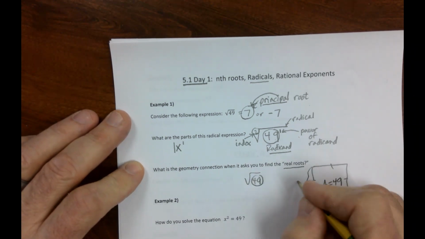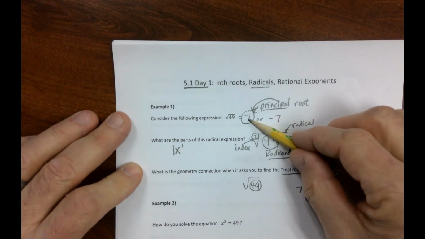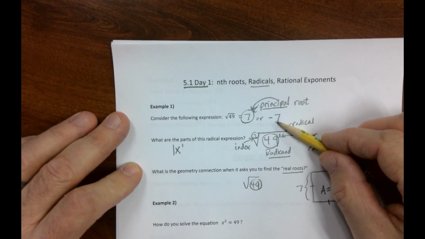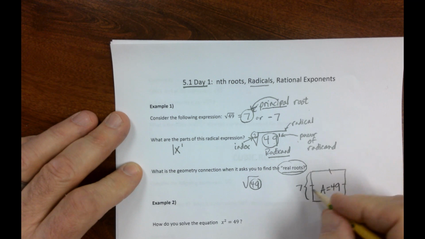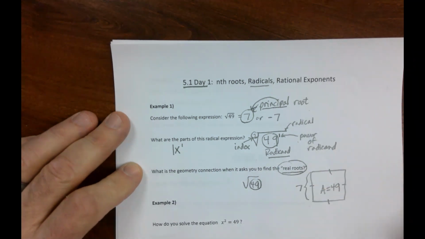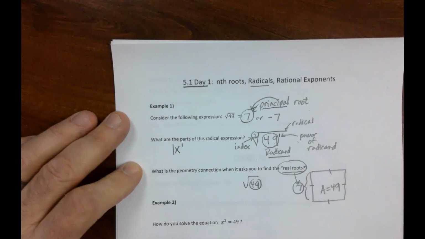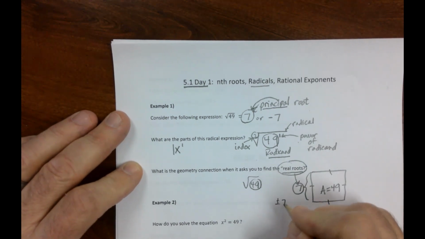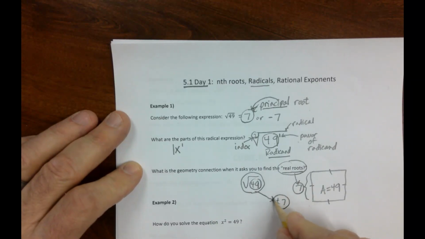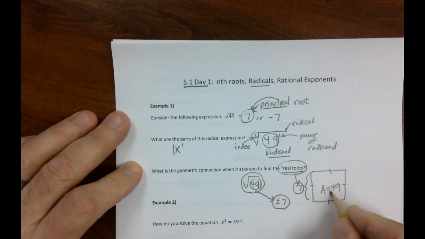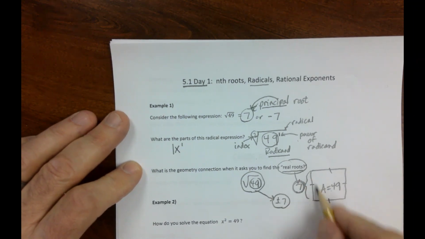And you would say 7. So that's why it's important to know math. 7 and -7 work, but in the real roots, you only want this principal root, it's 7. Now, if you put plus or minus 7 for this problem, you wouldn't get it wrong, because mathematically it's true, but geometrically, your only answer is 7, because you can't have a negative side to a square.